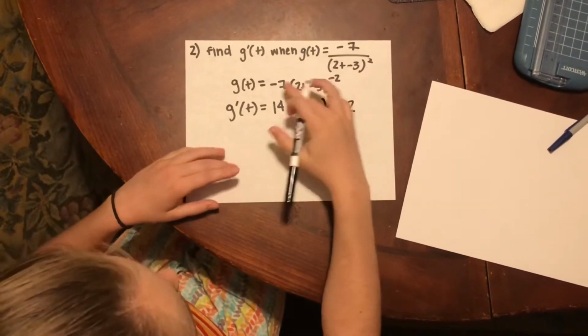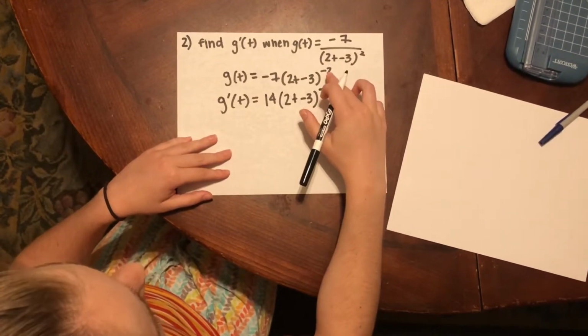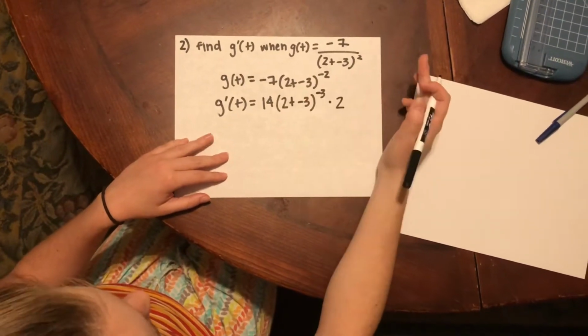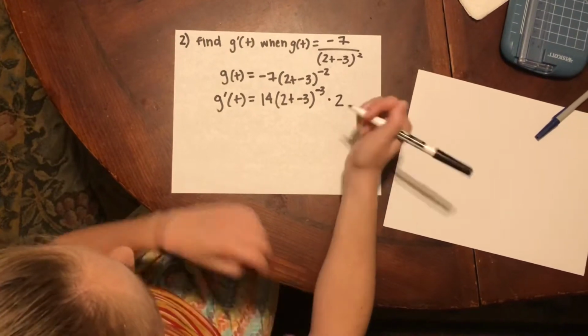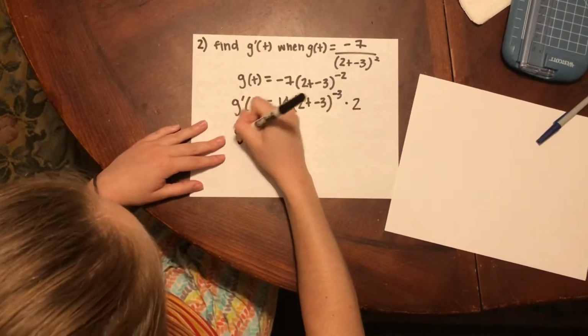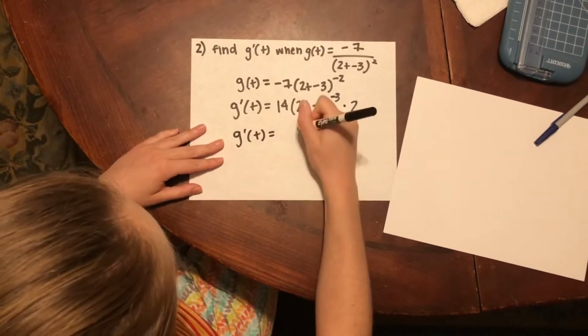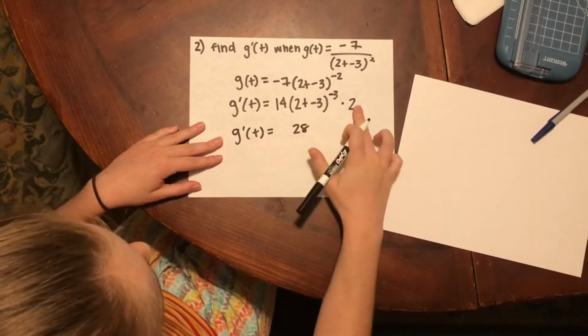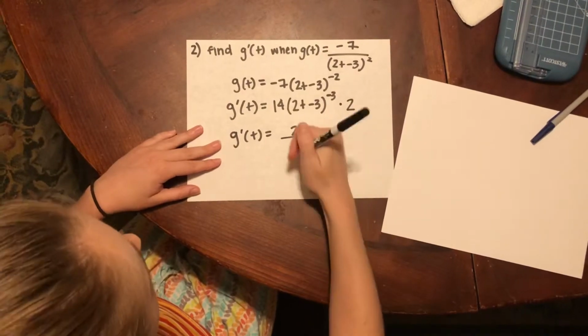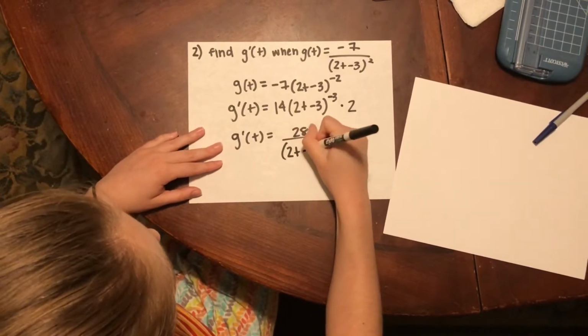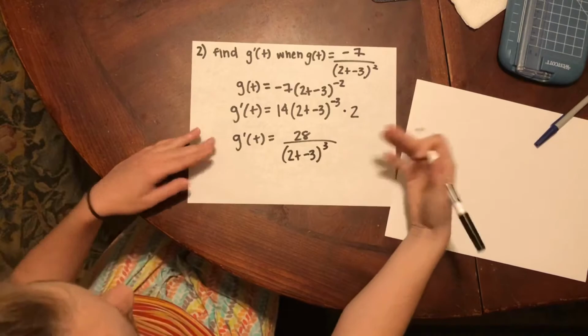When you take the derivative of this, it just becomes 2 because the t goes away, and then any constants go away. So then overall, when you simplify it, g prime of t equals 28, because that's 14 times 2. And then when we move this section into the denominator, you get 2t minus 3 cubed. So that's the answer to this.